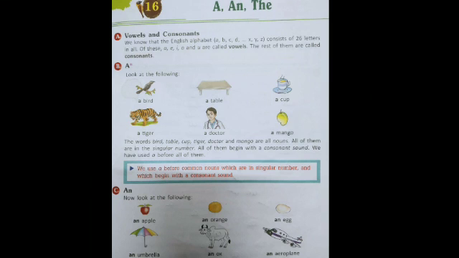Now students, we know the English alphabet very well. This English alphabet has 26 letters. Out of these, A, E, I, O and U are called vowels. The rest of them are called consonants. Now, where do we make use of the word a? There are some examples given here. For words which begin with consonants, we use a.